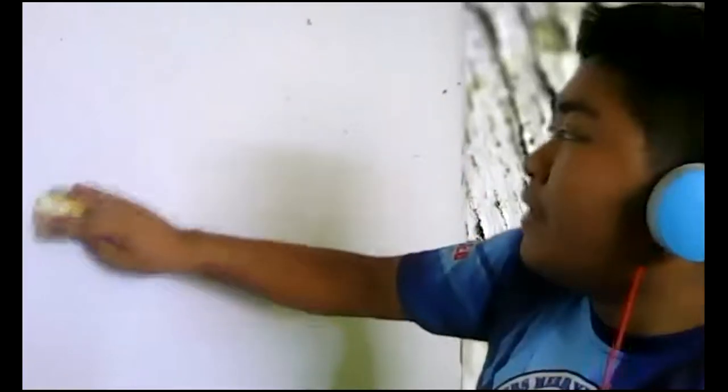Negative times negative, that is positive. So, how about positive 2 times negative 2? That is negative. Basta kung merong magkaiba na sign, that is always negative. So, try to master that rule in integers.